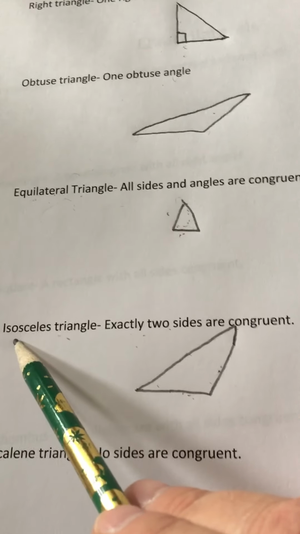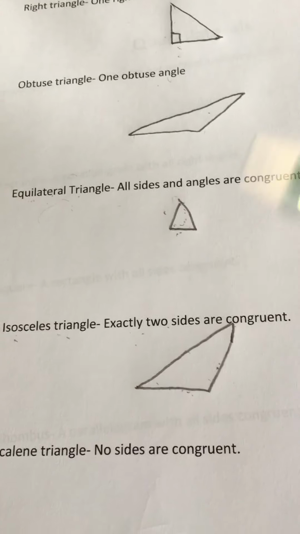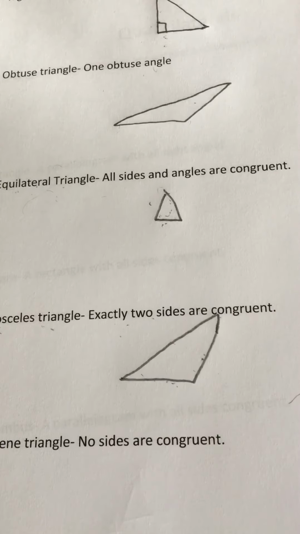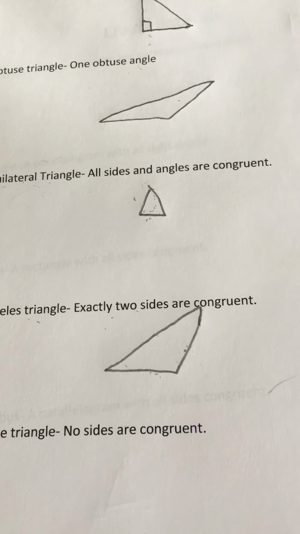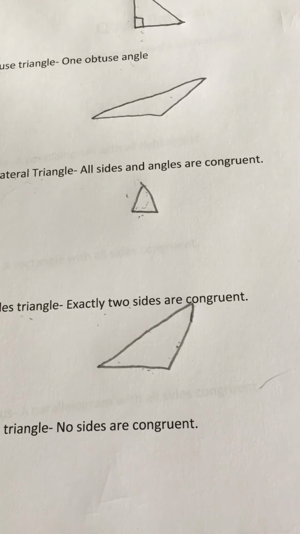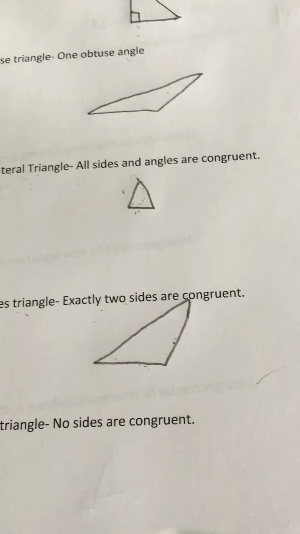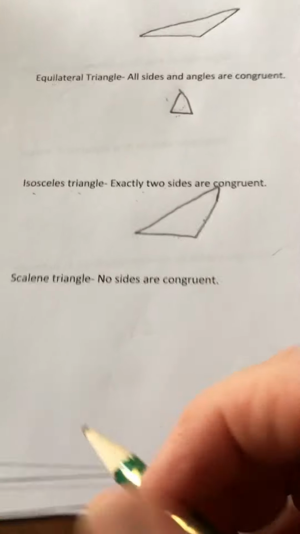Isosceles. ISO means the same, right? ISO bars on a map. That's when you connect on a weather map. That's when all the barometric pressure is lined up and you get a weather map that way. Also on a geographical map, a topographical map, same elevations are connected together, and that makes an isobar.